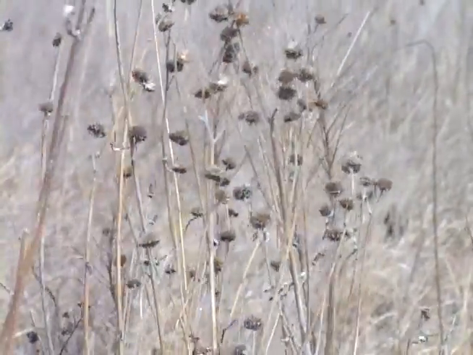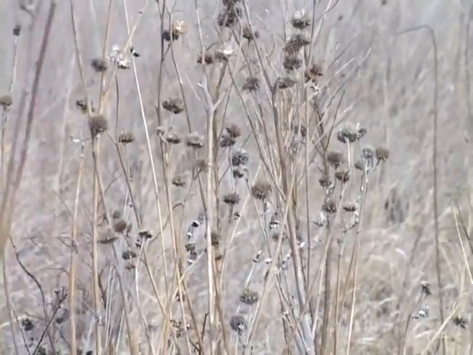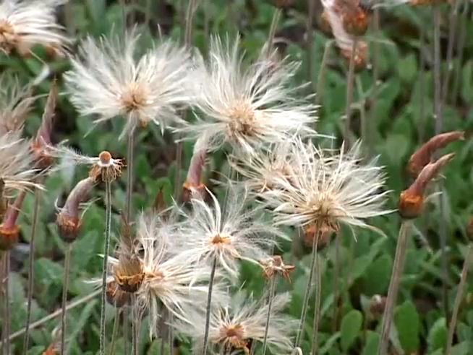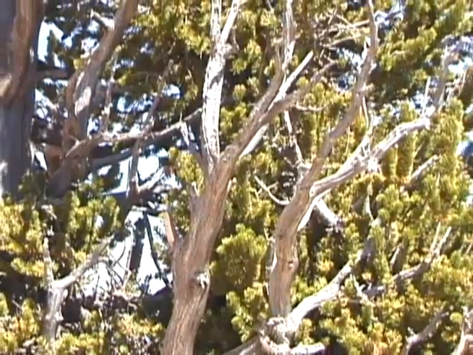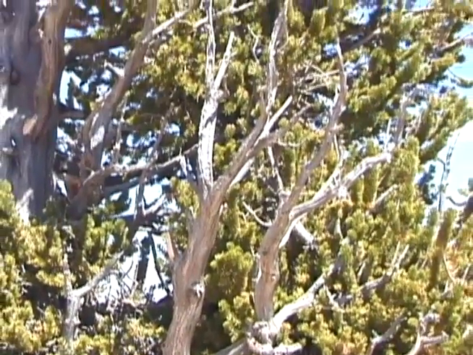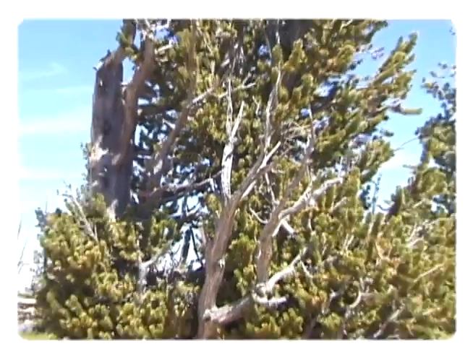Eventually, plants go through the last stage in their life cycle, death. Some plants live only a few weeks or months, while others, such as this bristlecone pine tree, live to be over 2,000 years old before dying.